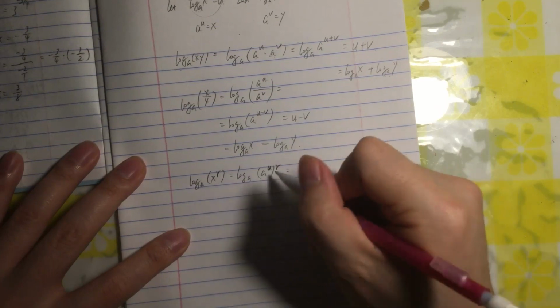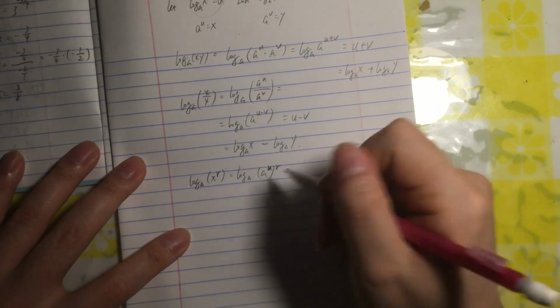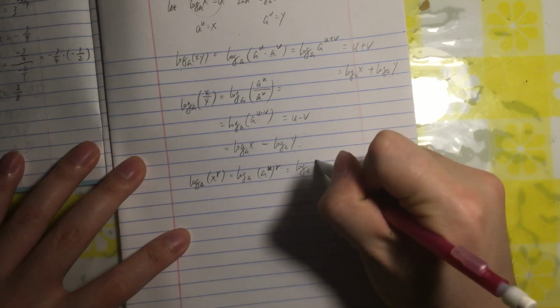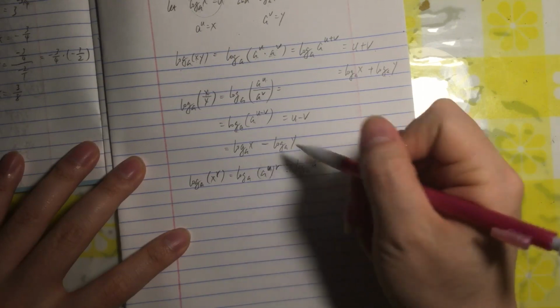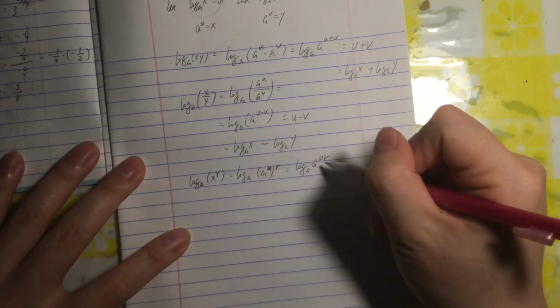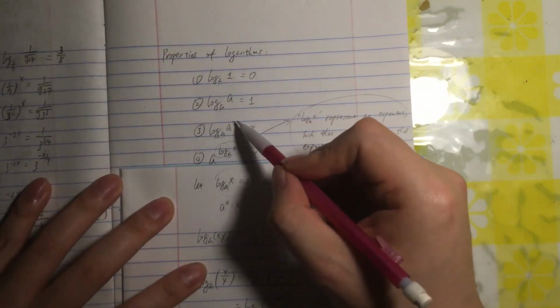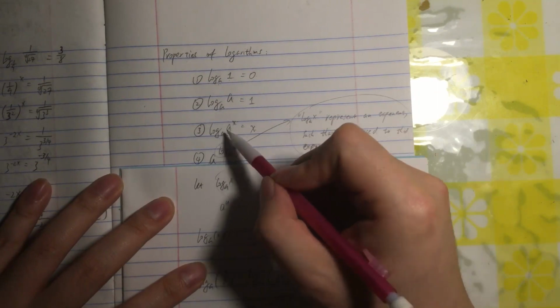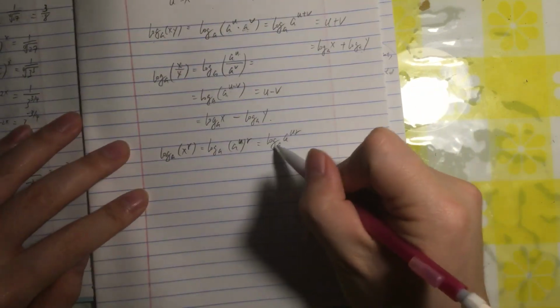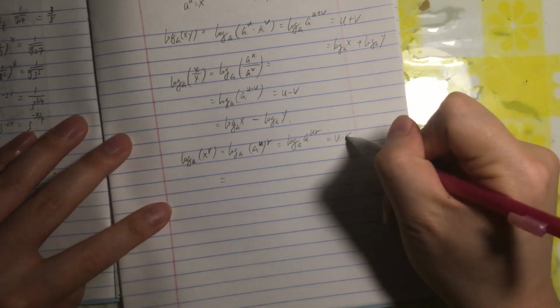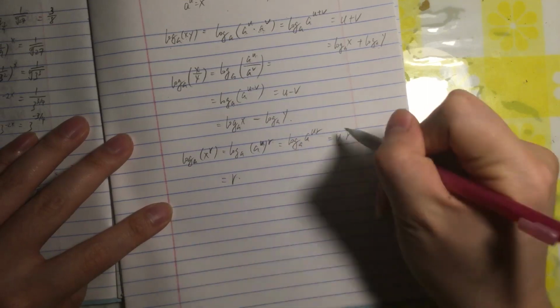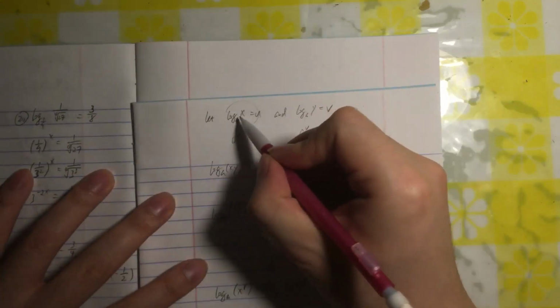Then by the law of exponents, when we have a to the power of u to the power of r, that can be rewritten as a to the power of u r. Then by the third property of logarithms, I can cancel log base a of a. I get u times r. And here, let me write r in the front. This u is log base a of x.